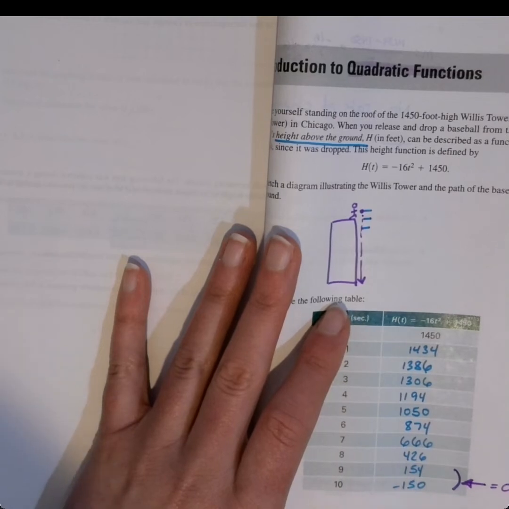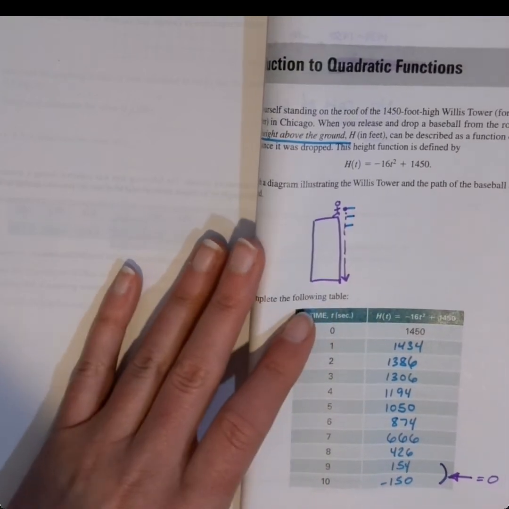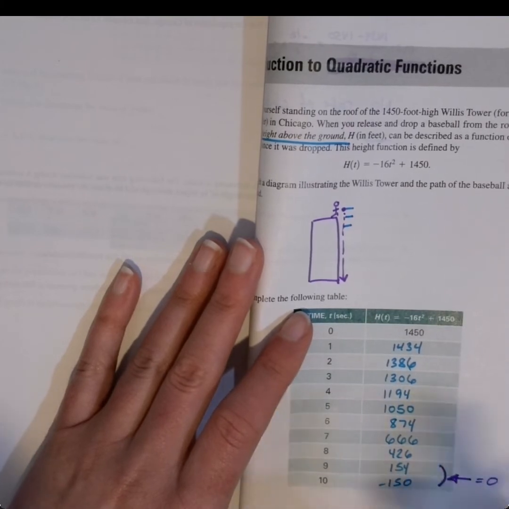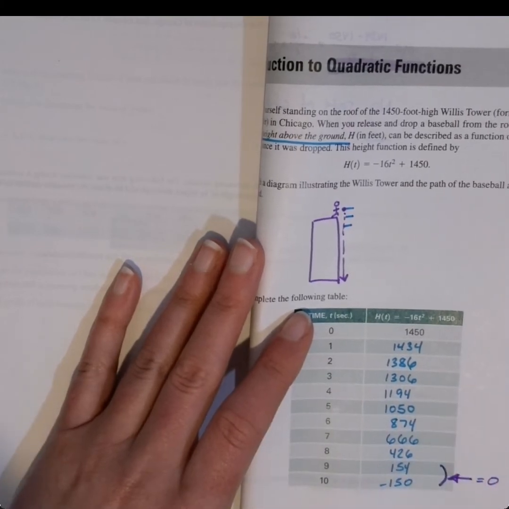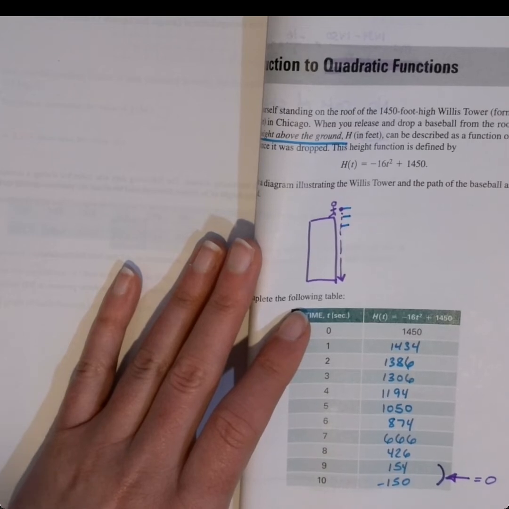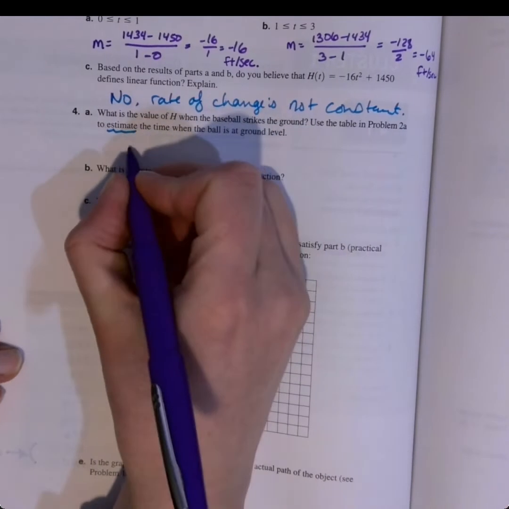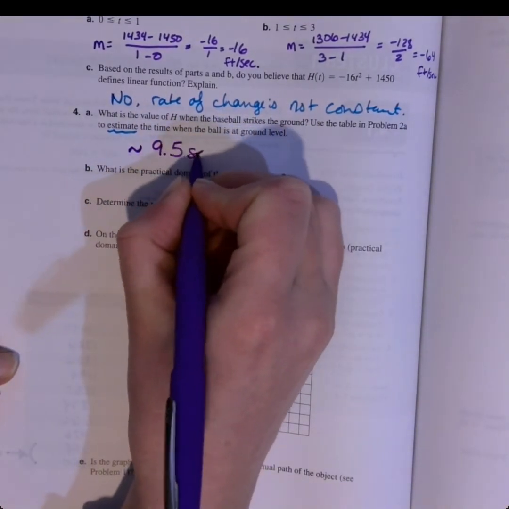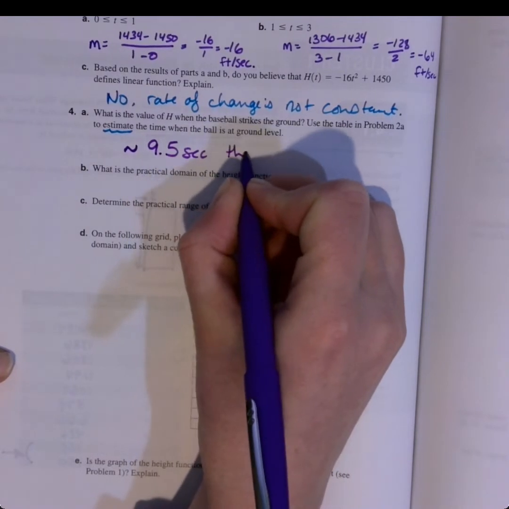And they're about equal distance. I know there's that 4 distance between them. They're about equal distance though. So we can guess about 9.5, halfway between those two, approximately is going to be where it hits 0. Rough estimate just from the table. We'll get the actual value later when we get to the graph. So we can approximate that after 9.5 seconds, the ball hits the ground.